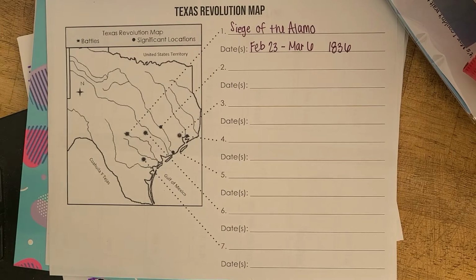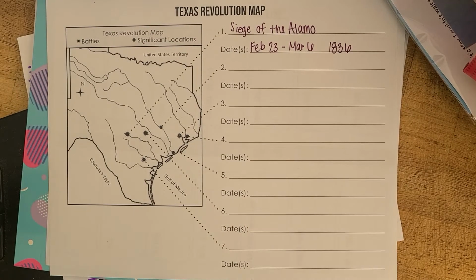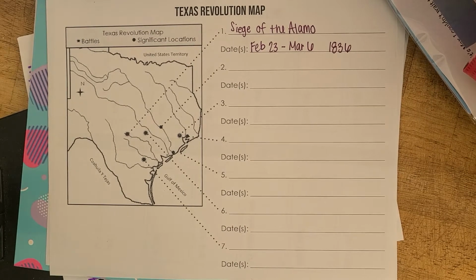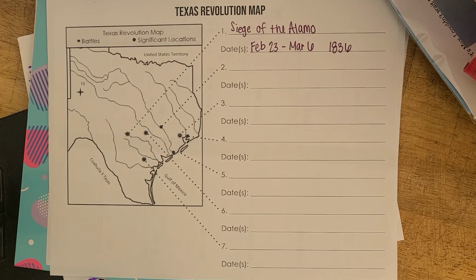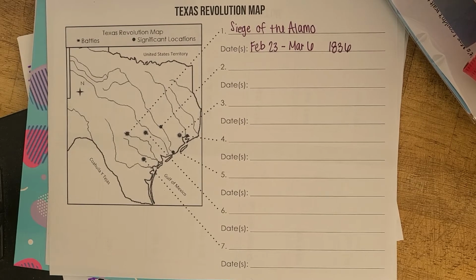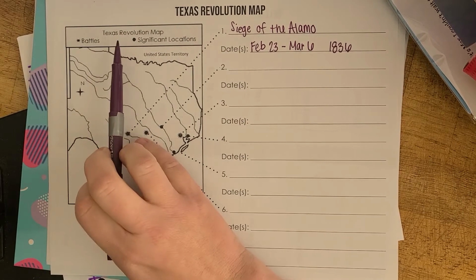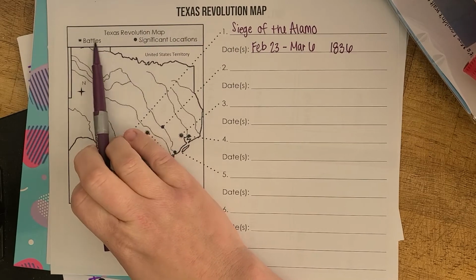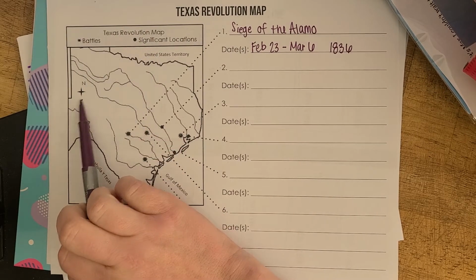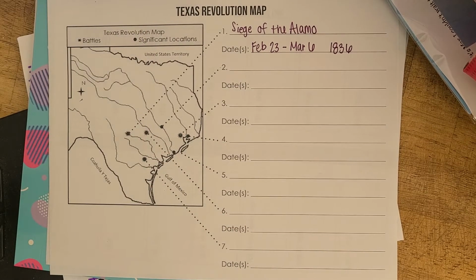Now, we have been studying about the Texas Revolution, and you and I both know that the siege of the Alamo was not the first thing that happened. We are going to put these into chronological order, but we're first going to look at the map. I also want to remind you while we're looking at this map that it has a title, it has a key, it has a compass, and it does not have a scale. We could add one, but for the sake of time, I'm just not gonna.